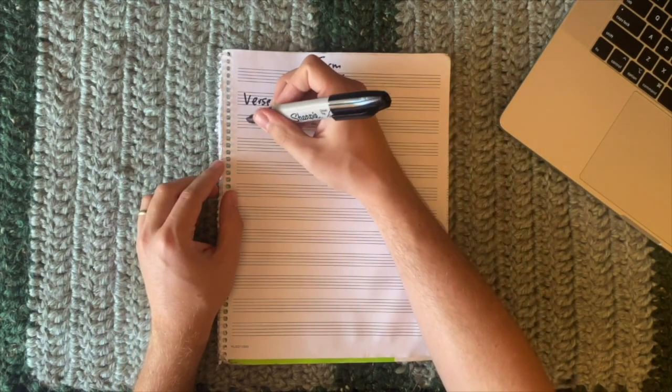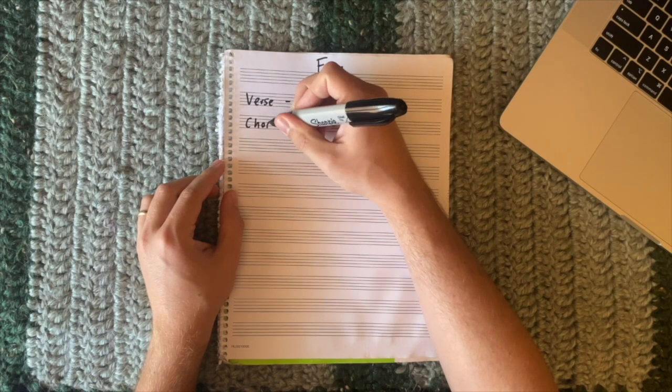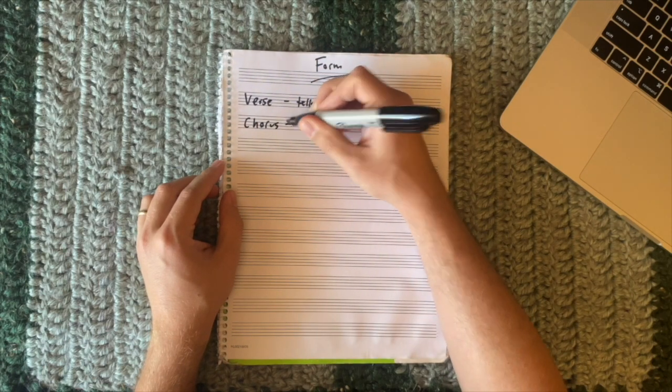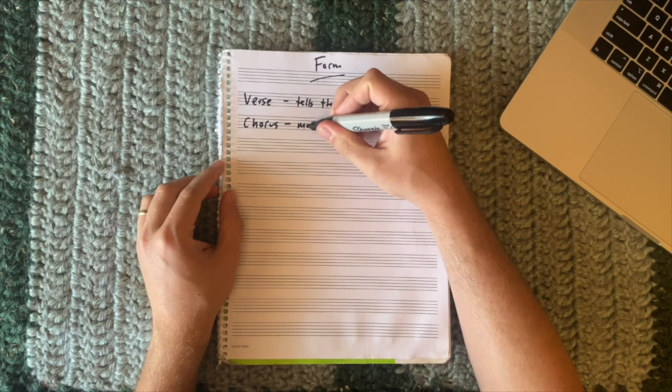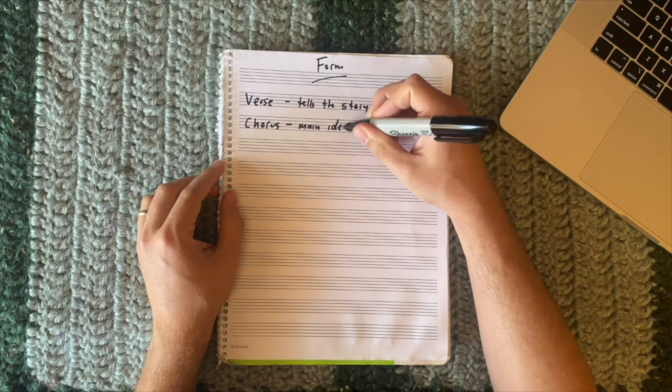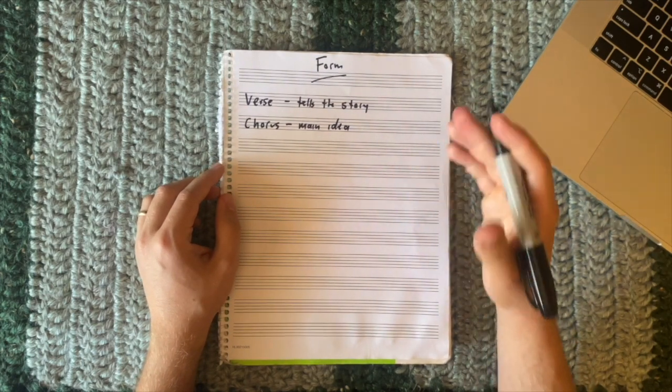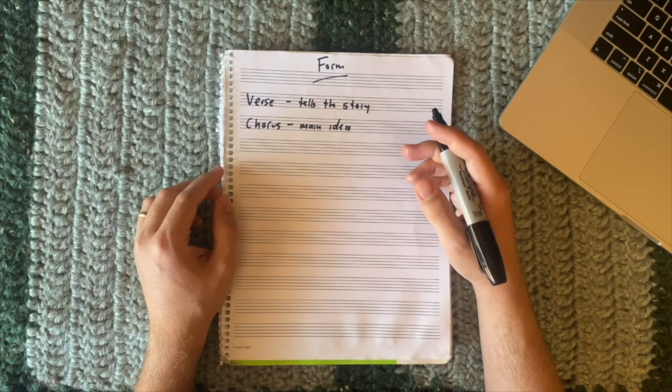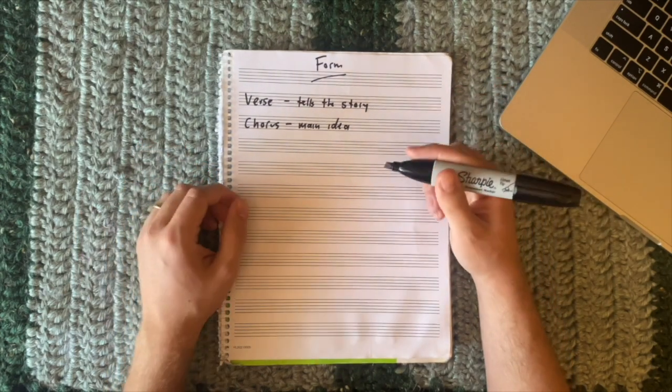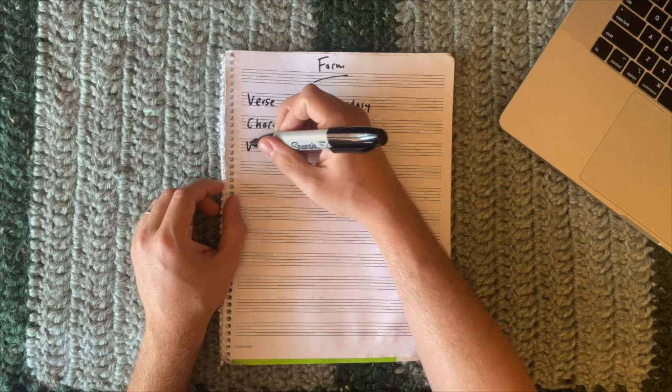After the verse, we will hear a chorus. The chorus features more repetition. It's the main idea of a song. We might hear one phrase being sung over and over again, and it's what the congregation is meant to sing along to.